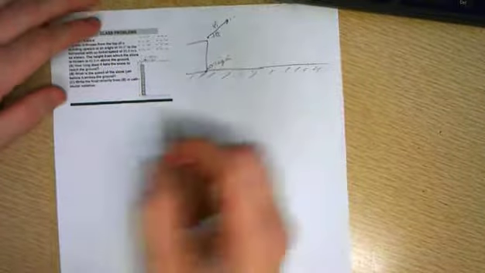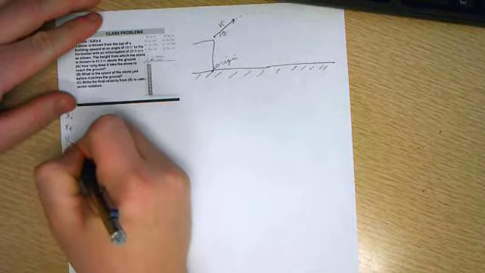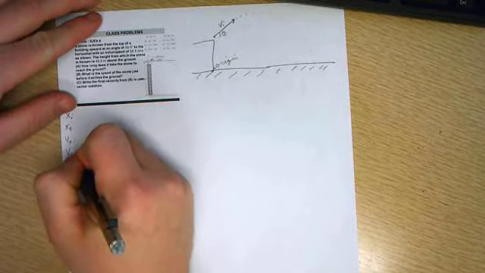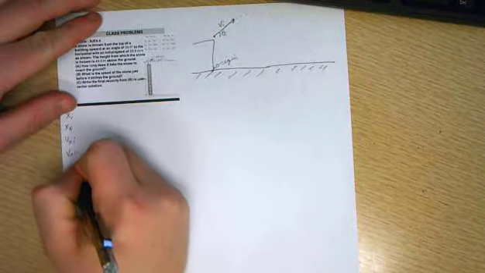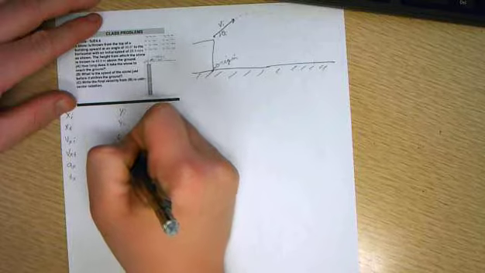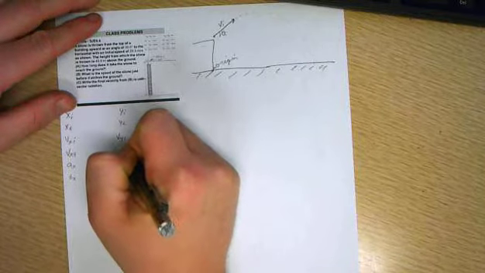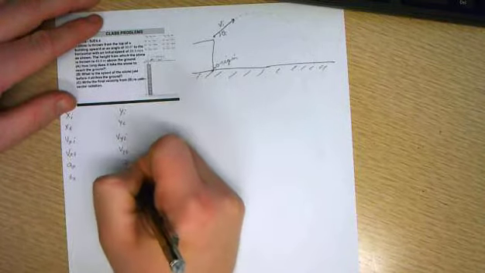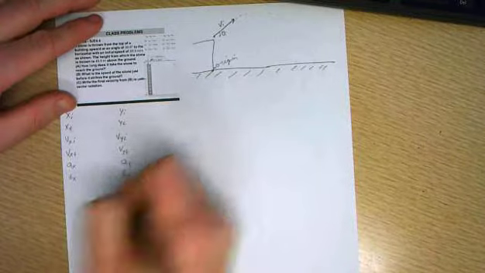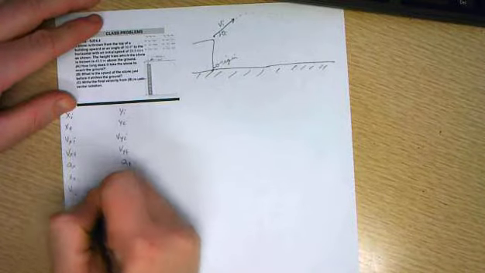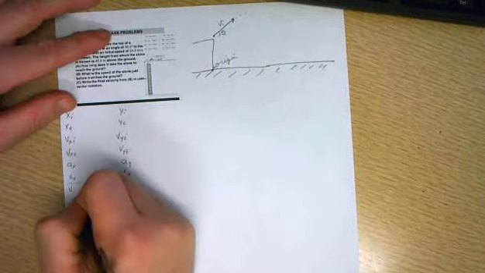So, list out all of your kinematic variables. X initial, X final, Vx initial, Vx final, Ax, Tx. Y initial, Y final, Vy initial, Vy final, Ay, Ty, and then V initial and theta initial.